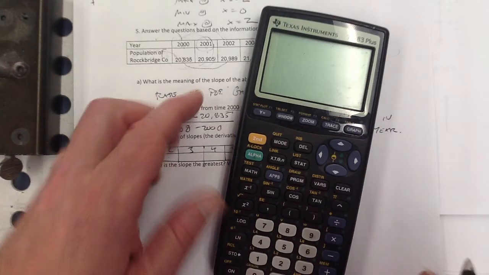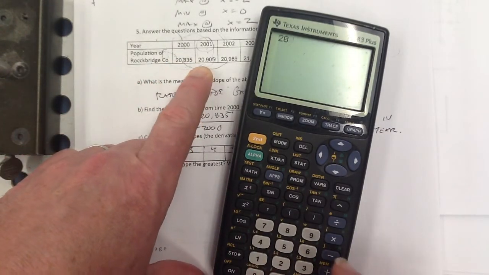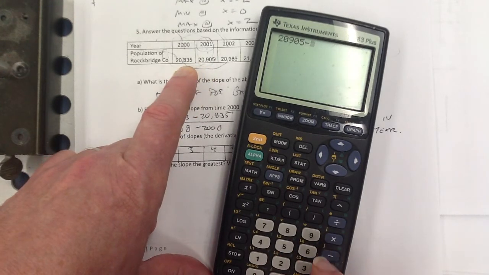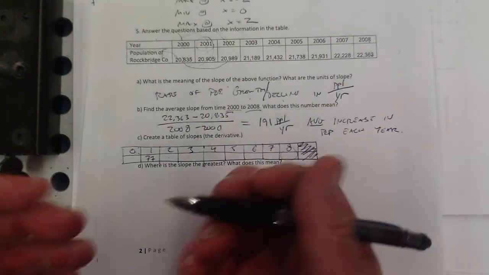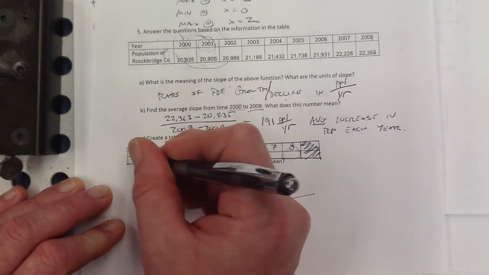So here we got 20,905 minus 20,835. I could have done that in my head: 70. I'm dividing by 1 because there's only 1 year there, so that's about 70.